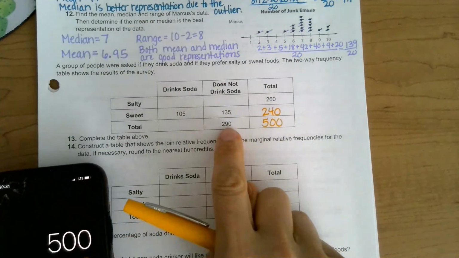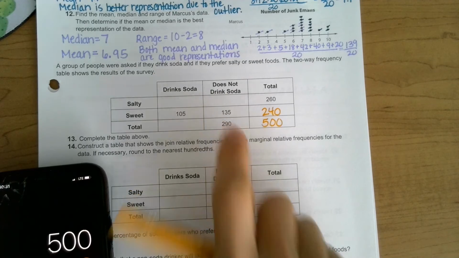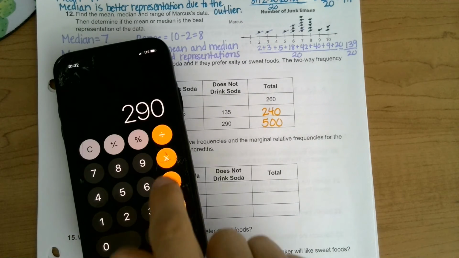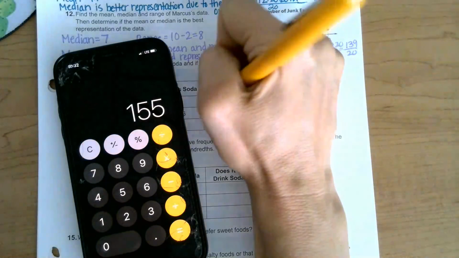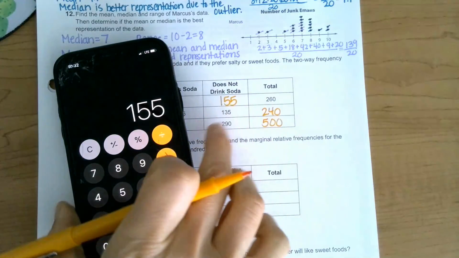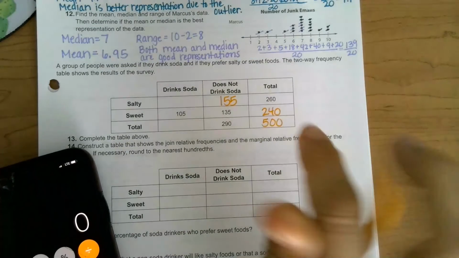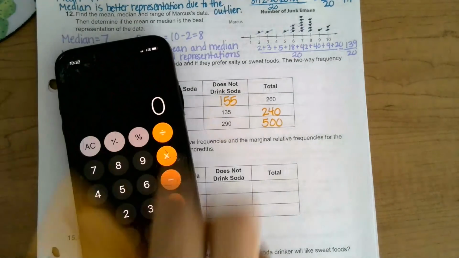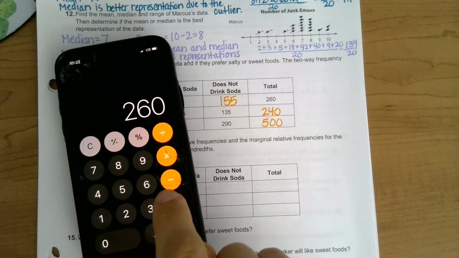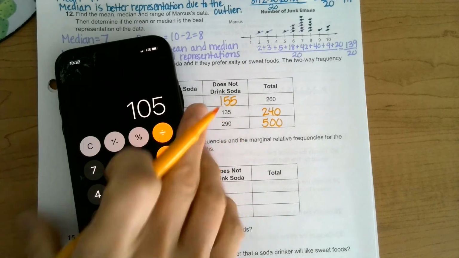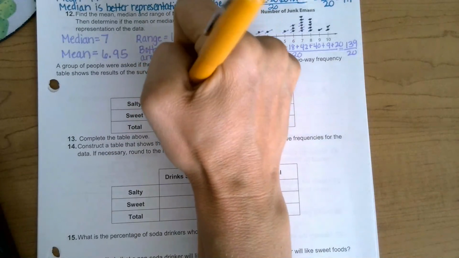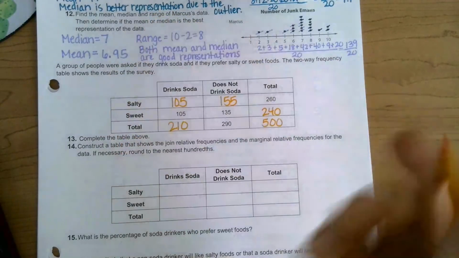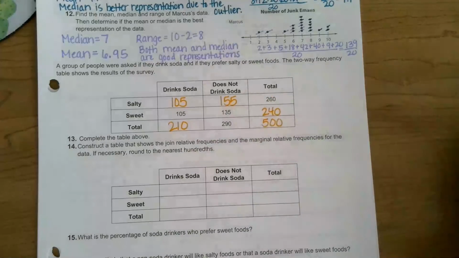If I know the total of 290 do not drink soda and 135 sweet, then I can subtract 290 minus 135. That would mean 155 like salty foods. Again, the total of salty is 260 and the ones that don't drink soda is 155, so I could subtract 260 minus 155. So I know 105 drink sodas. Now I can fill in the total here: 105 plus 105 is 210. Now I have all of my sections filled in.